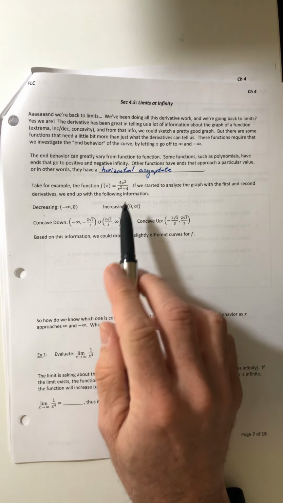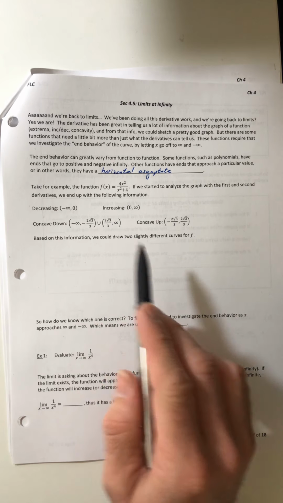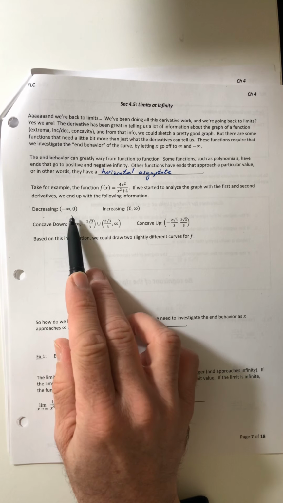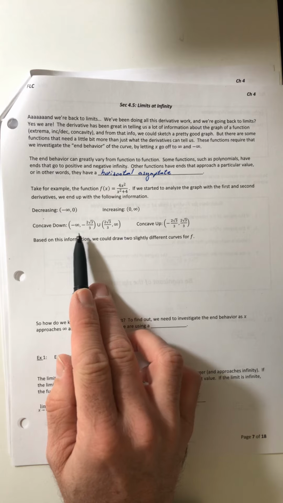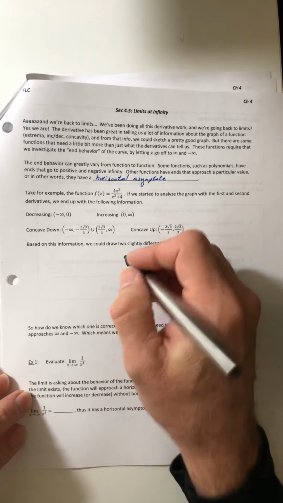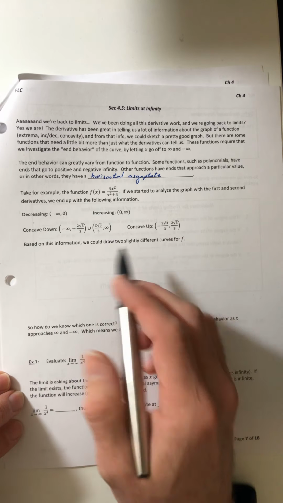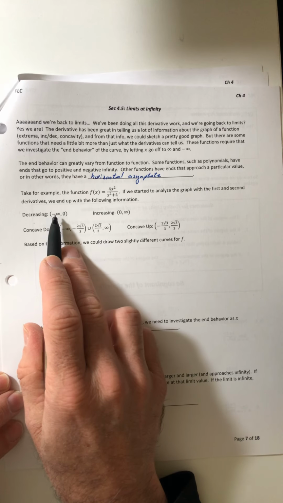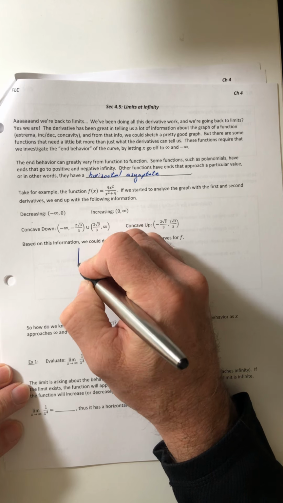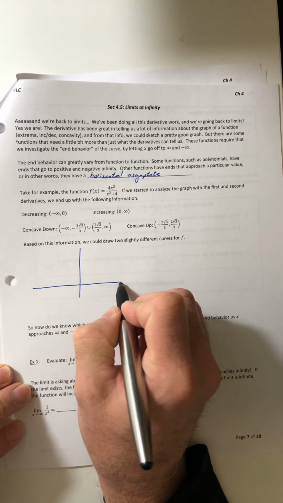So let's look at this function, 4x squared over x squared plus 4. I already went through the derivative on my own and just put out where the function was decreasing, where it was increasing, where it was concave down, and concave up. So it's got two places where concavity is going to switch, and because it went from decreasing to increasing, it's got a relative minimum. So we can draw two slightly different graphs.